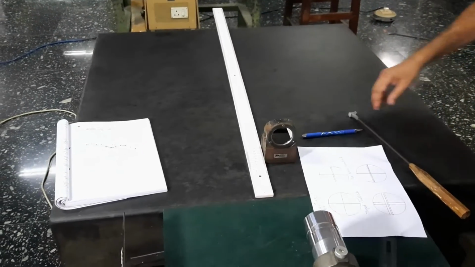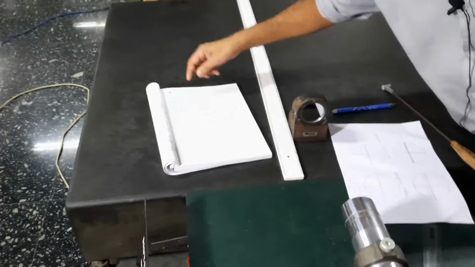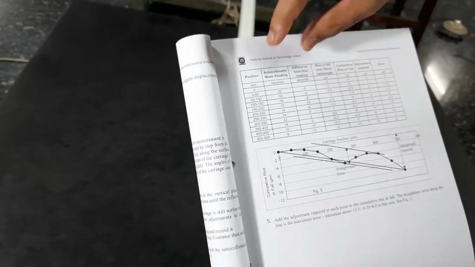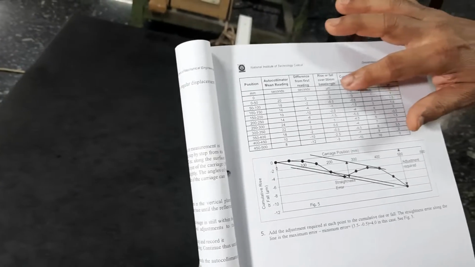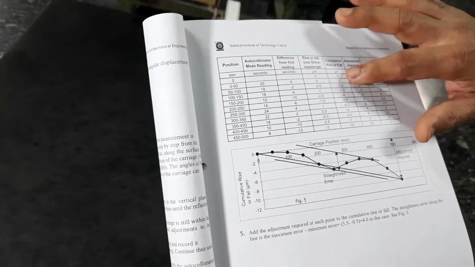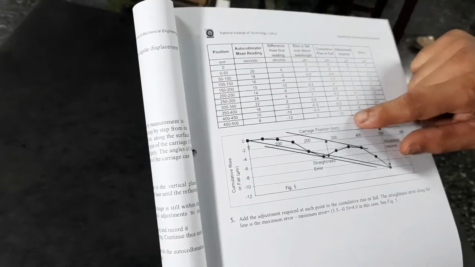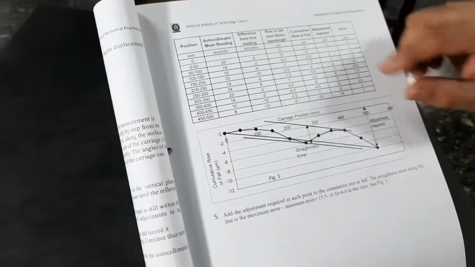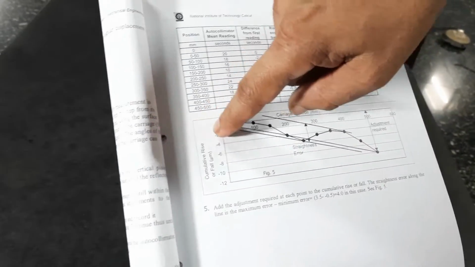Then from these readings you plot the chart and tabulate all the readings. Firstly, you take the readings for each position. Then after that you calculate values from these readings: the difference from the first reading, then the rise or fall by multiplying the reading with 0.5 micron. Then find the cumulative rise or fall, so that you get the displacement of the last point from the datum line. Actually this is the reference line.